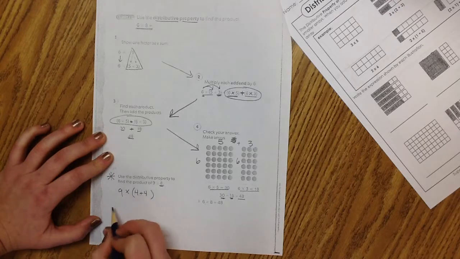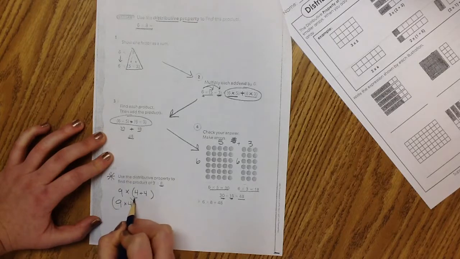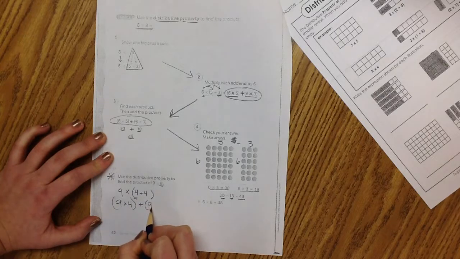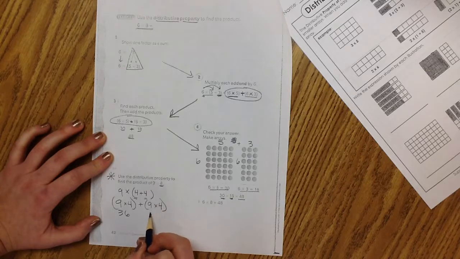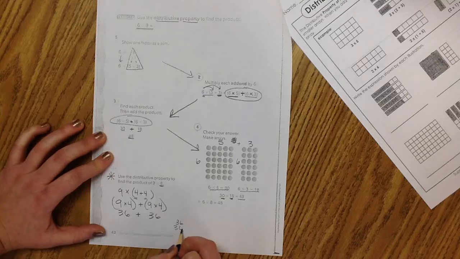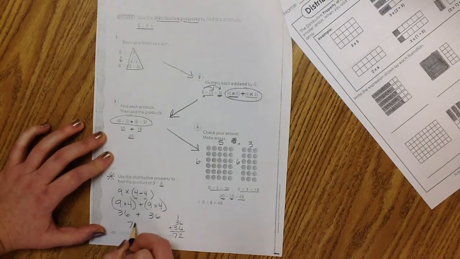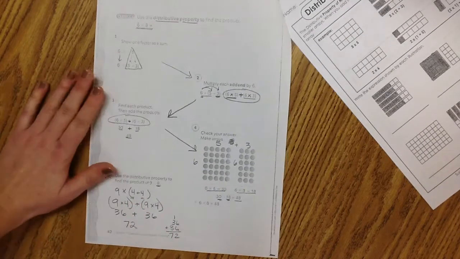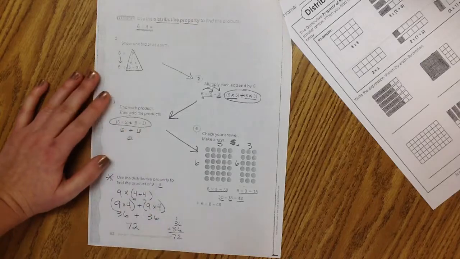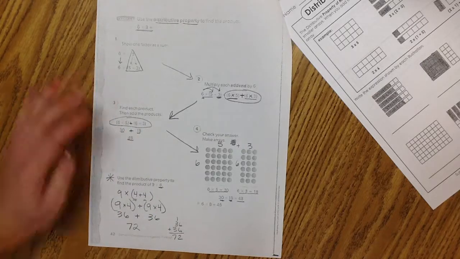Now we need to distribute the 9. So that 9 times the first 4 plus 9 times that second 4. Now we solve. 9 times 4 is 36. 9 times 4 is 36, and we add that together. If you need to set up a vertical addition problem over here, you can. The answer is 72. That is how you use the distributive property. Refer back to this page to help you. All of these notes should be on your paper just as I have done.